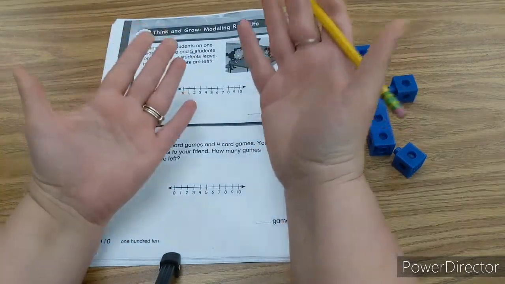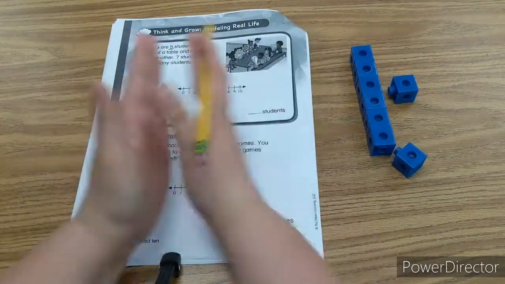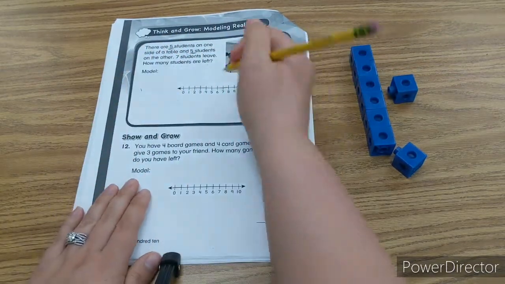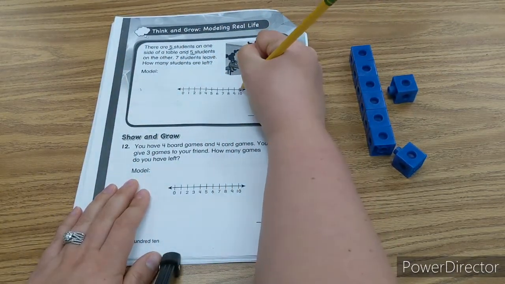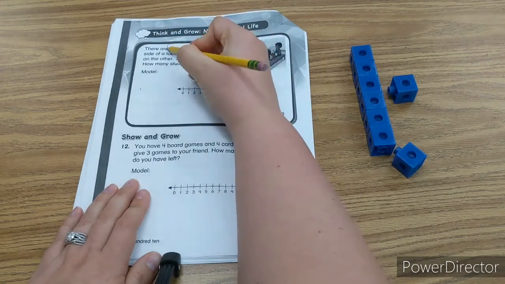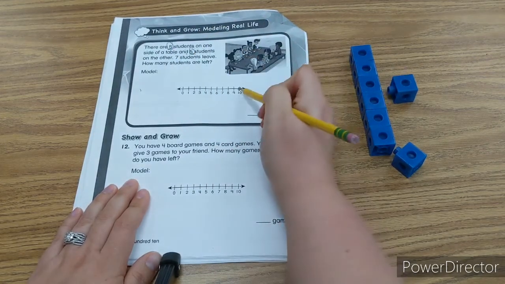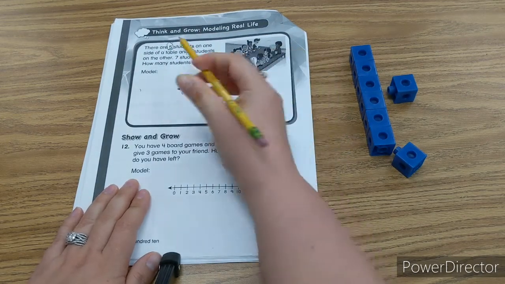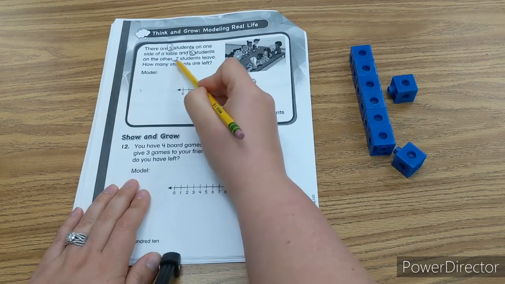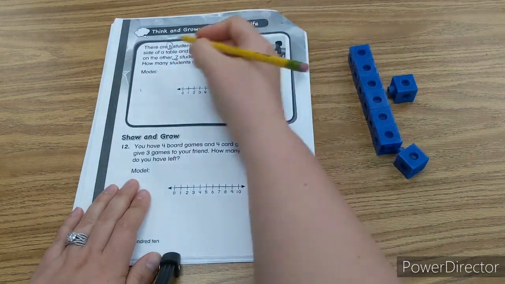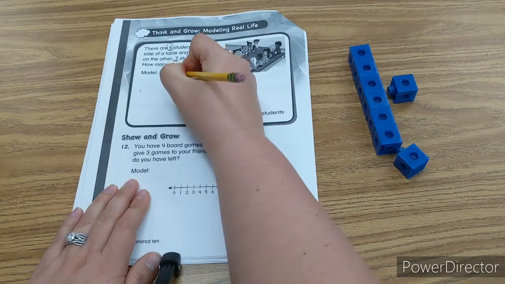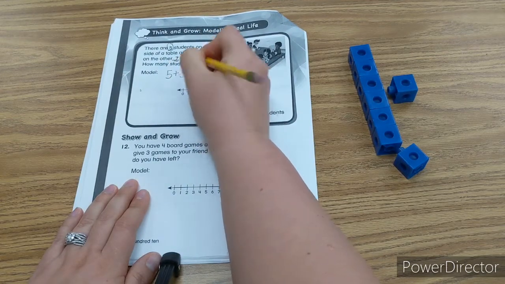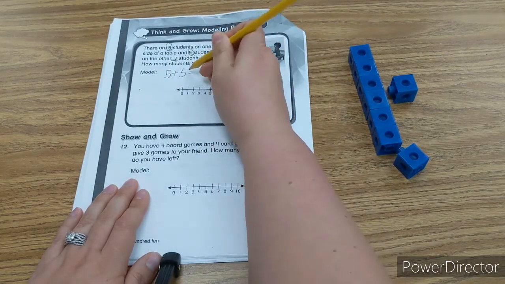So that's a double. 5 and 5 equals 10. So we know that we're starting off at the number 10 because our double of 5 and 5 is 10. Now it says 7 students leave. Okay, so our first step was we did 5 plus 5 students to see how many. That equaled 10.